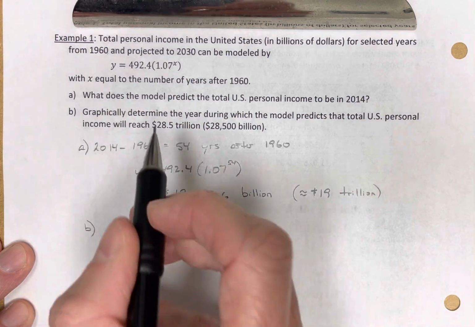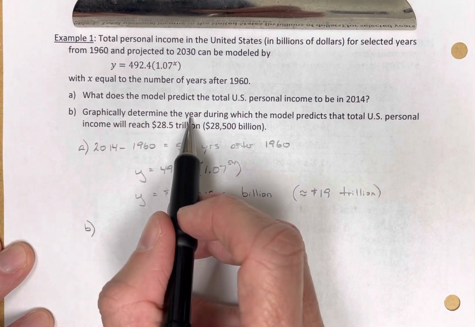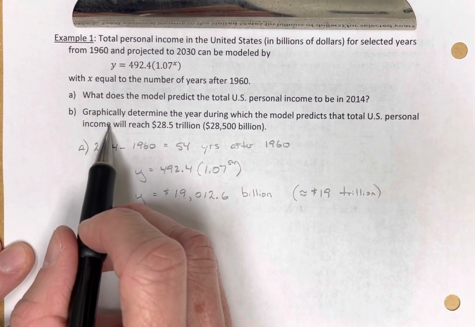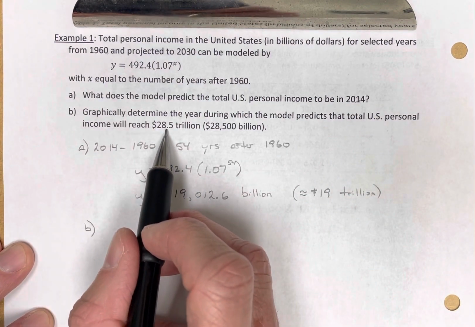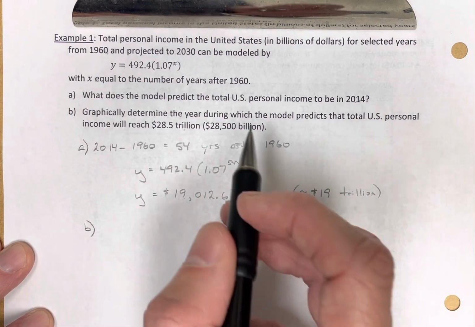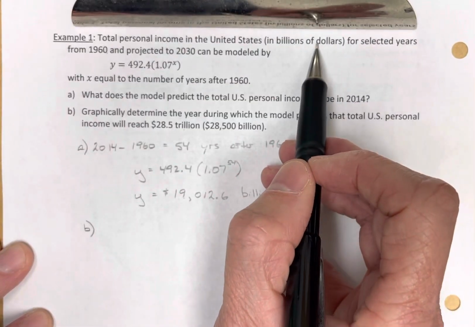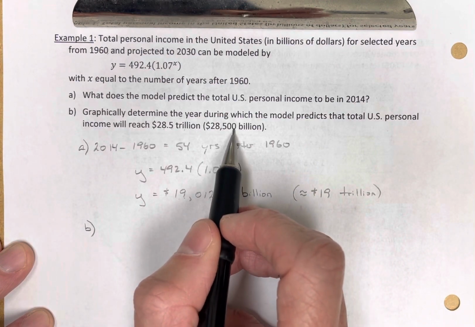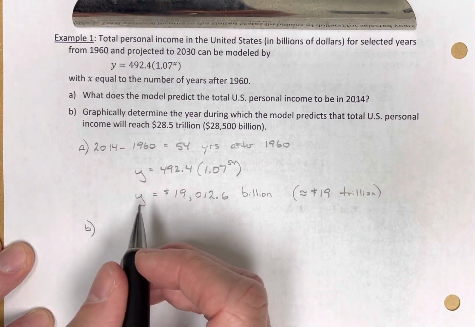Letter B, graphically, determine the year in which the model predicts that the total U.S. personal income will reach 28.5 trillion. Well, let's recognize that our model is in billions, so I wrote the number 28.5 trillion in billions so I can use our model.